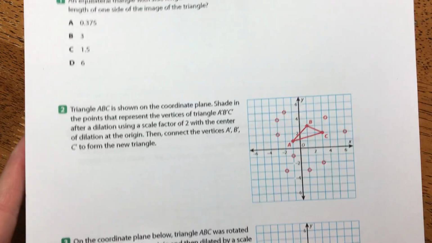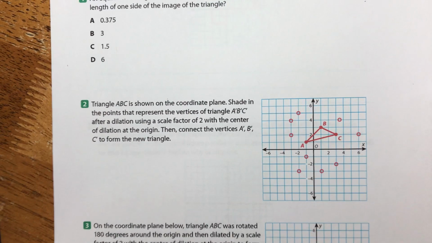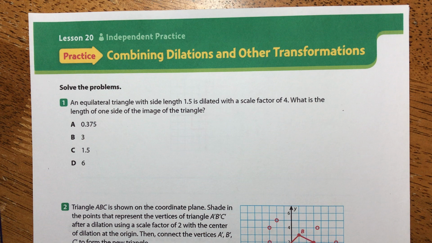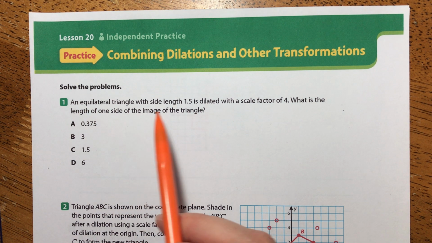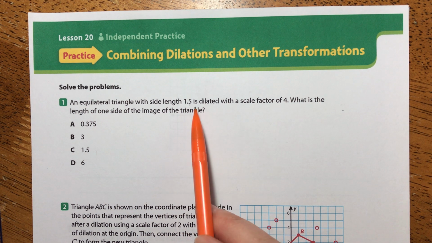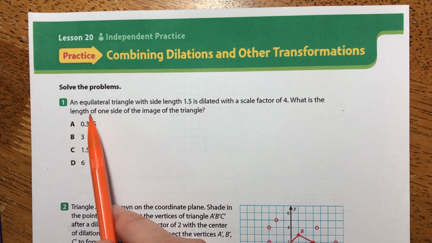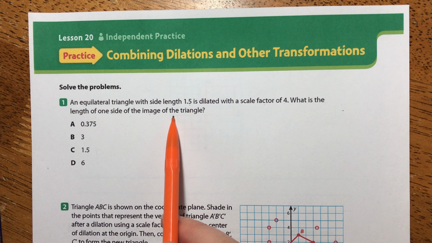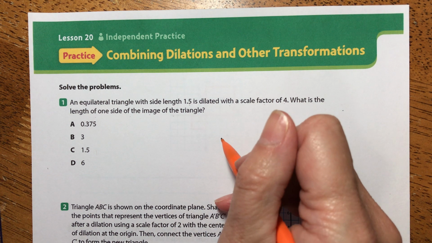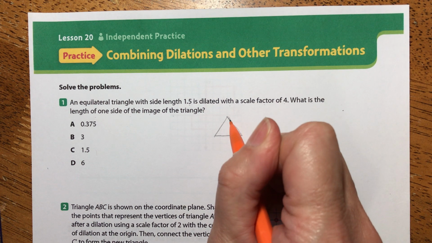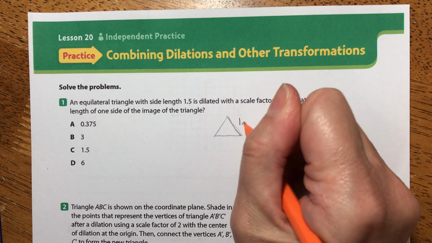Okay, here's another one that's not very hard. And I'd love to say that there were a ton of these on your quiz, but that would be a lie. I'm sorry. An equilateral triangle with a side length of 1.5 is dilated with a scale factor of 4. What is the length of one side of the image of the triangle? Okay, so if you remember, equilateral triangle, oh, I don't know if I can draw one. All sides are the same, pretend. And they're saying that this is 1.5.